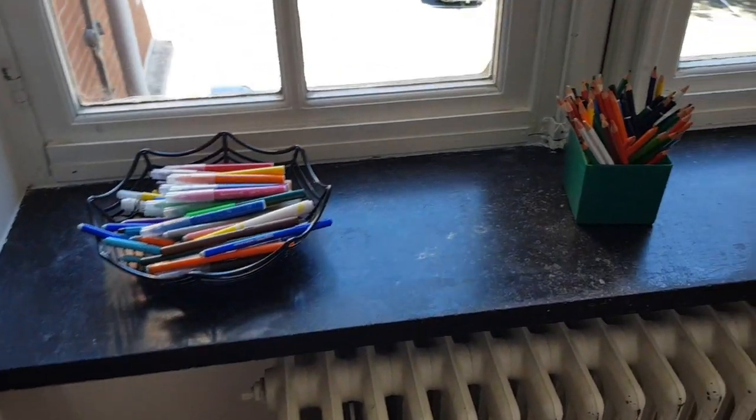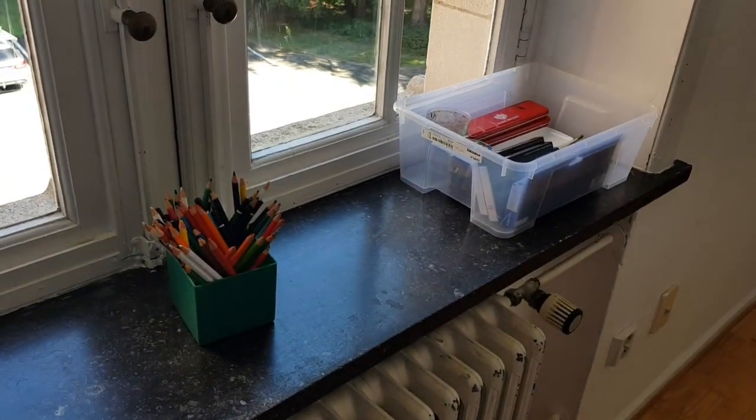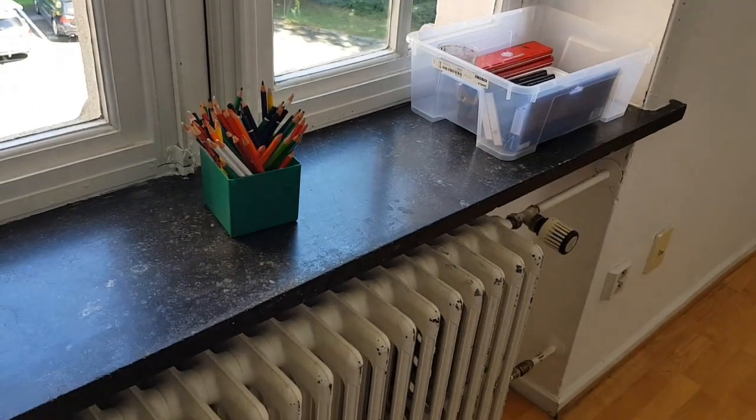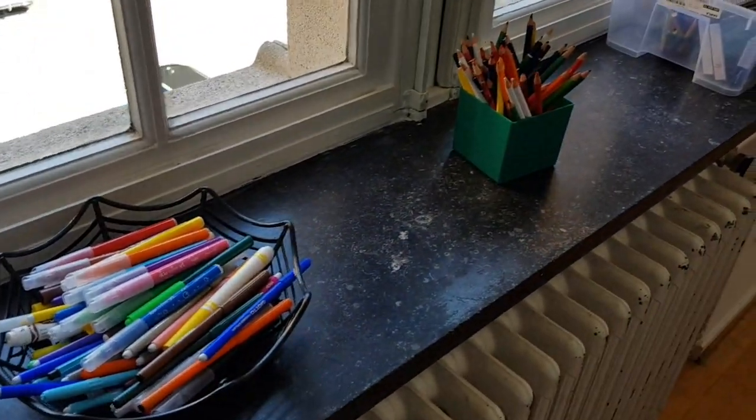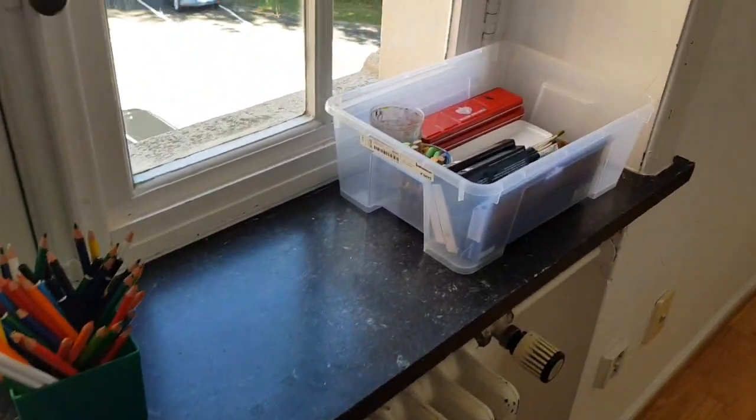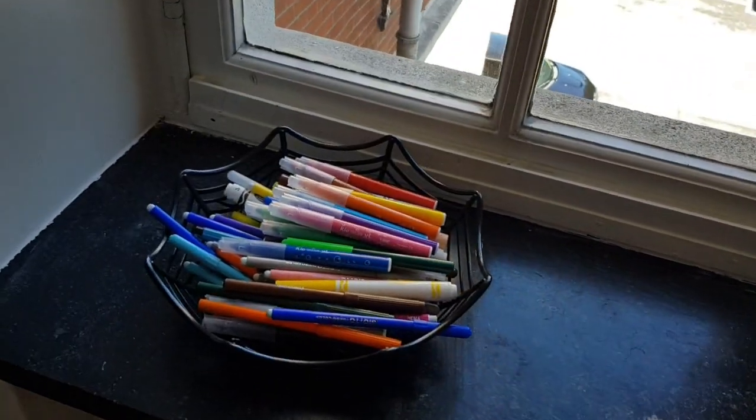Then you will be having your stationery. Of course, every student brings their own stuff, but it's good to have some stationery at hand. For example, markers, colorful pencils, and some watercolors.